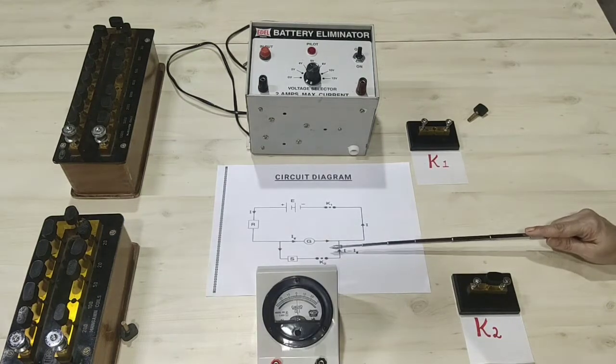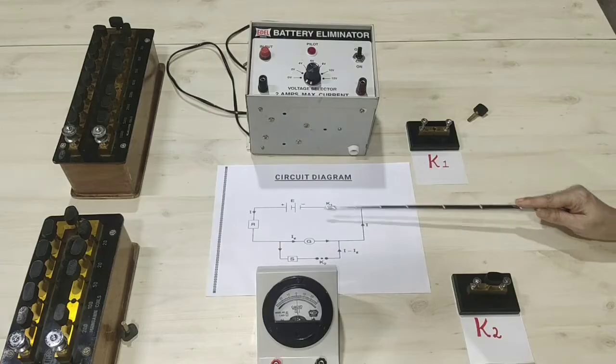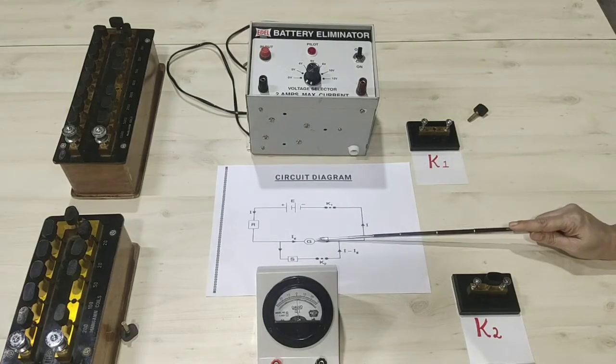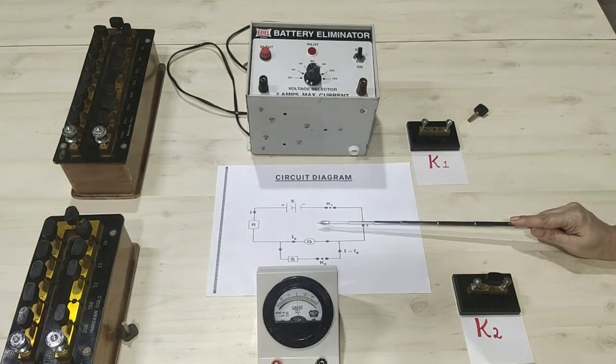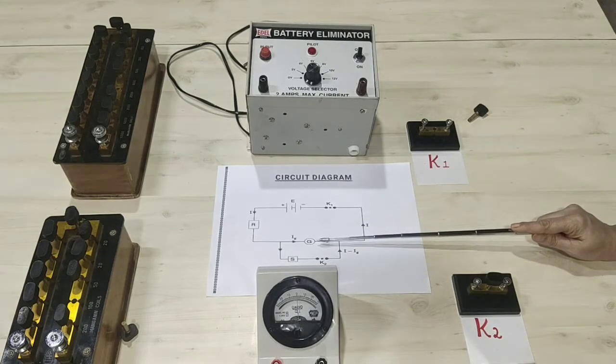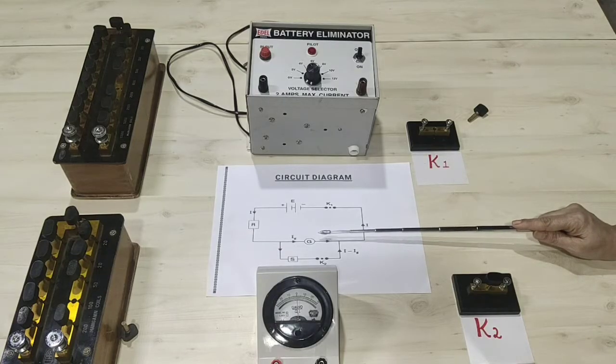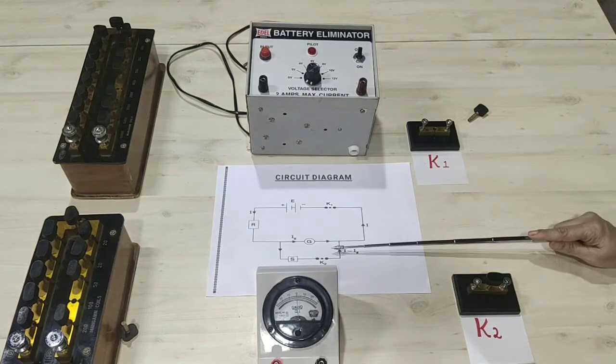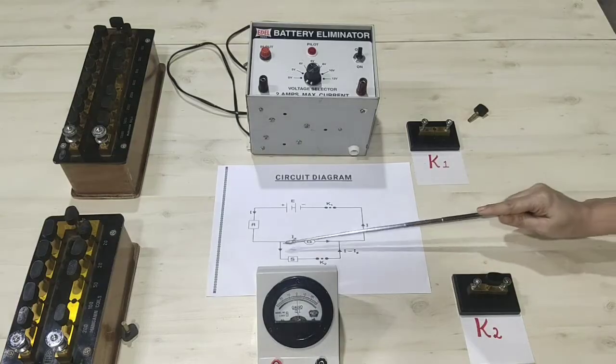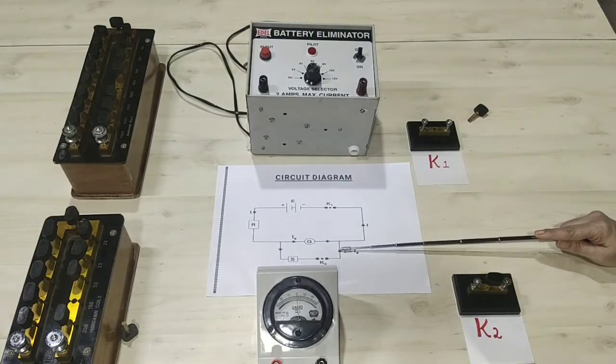Then is the second part of the experiment. In the first part, we'll have to measure the deflection in the galvanometer and from there calculate the value of current. The second part of the experiment is using this small circuit.